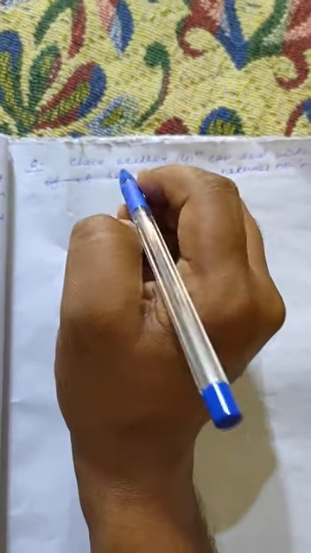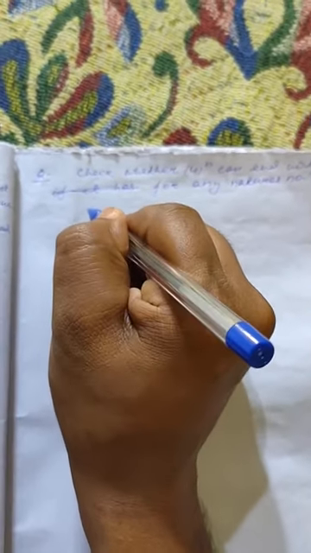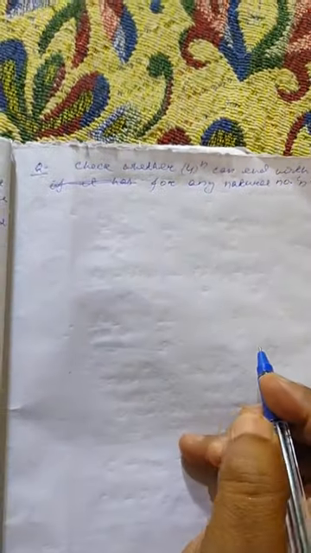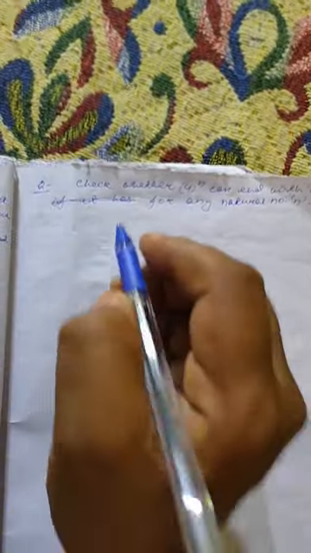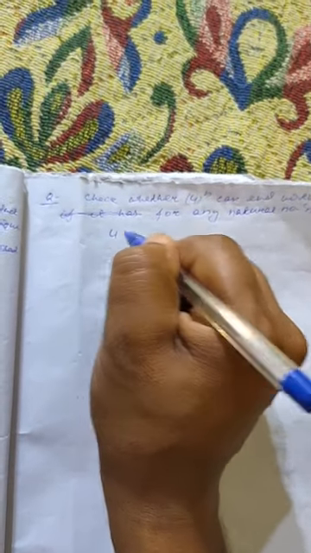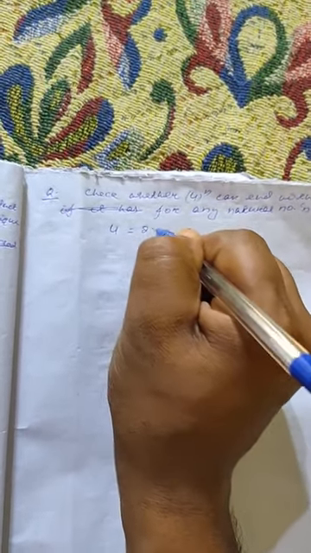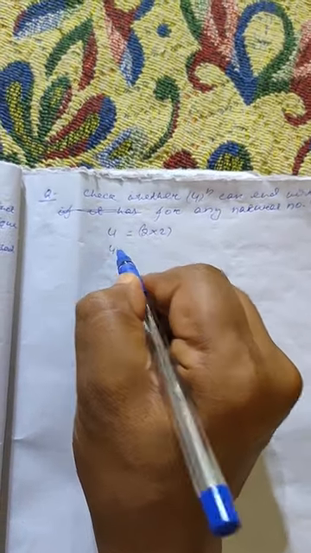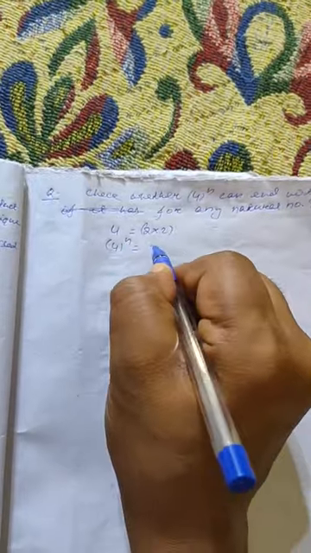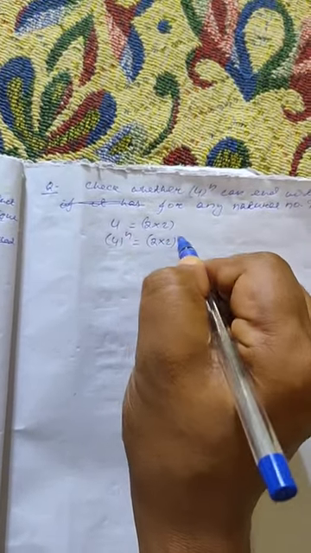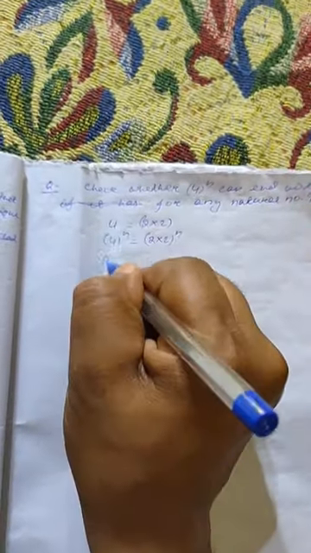So here first of all we have a concept that if a number ends with 0, that means it has both 2 as well as 5 as factors. So here we have to factorize 4 to the power n. So 4 is factorized as 2 into 2. That means here we can write 4 to the power n is equal to 2 into 2 to the power n.